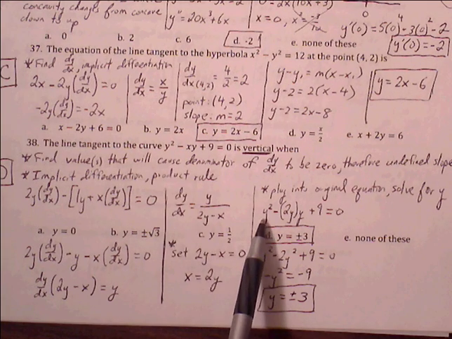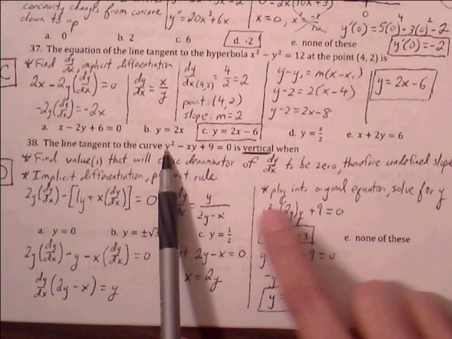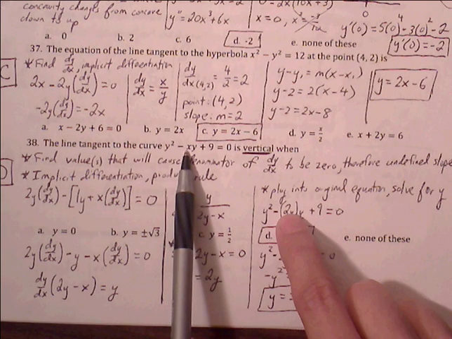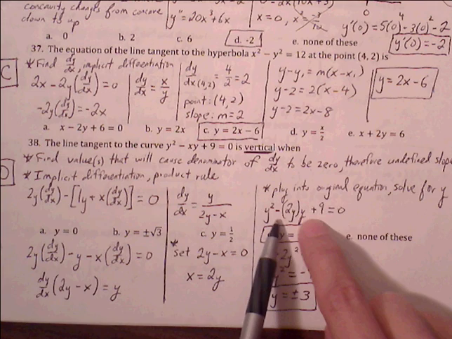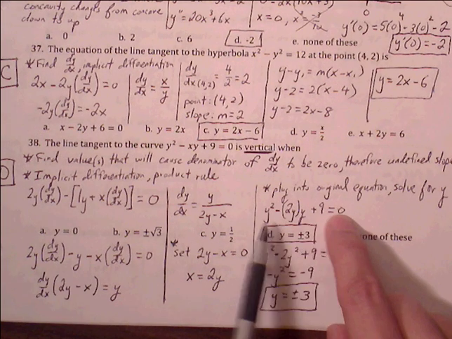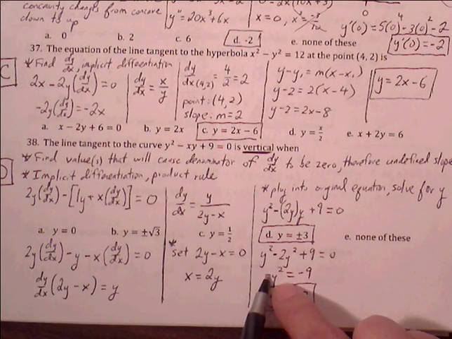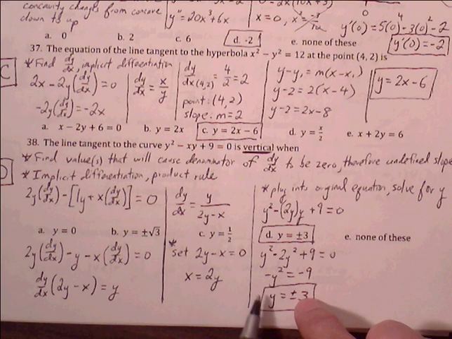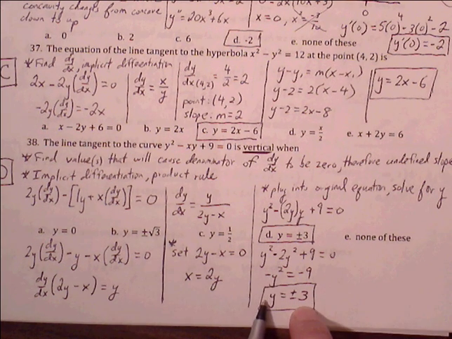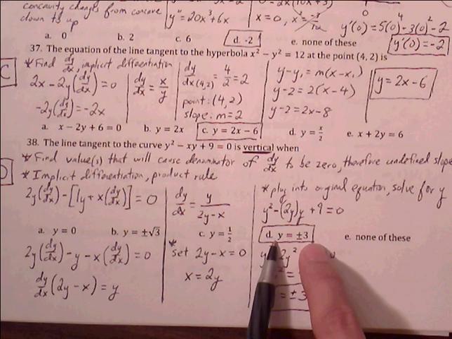When I do that, I get y squared minus x, where x gets replaced with 2y, so 2y times y, plus 9 equals 0. So y squared minus 2y squared plus 9 equals 0. y squared minus 2y squared is negative y squared. Negative y squared equals negative 9. Divide both sides by negative 1. Take the square root. I get y equals plus or minus 3. And that is our answer choice.